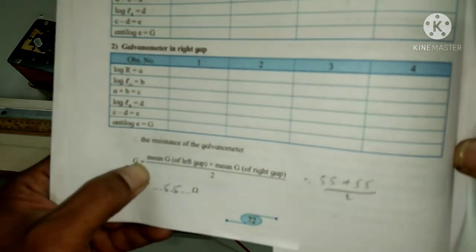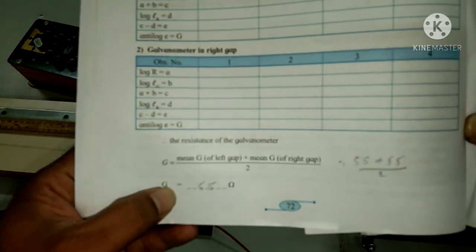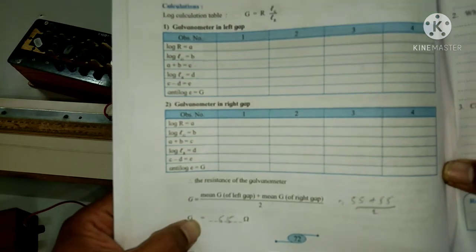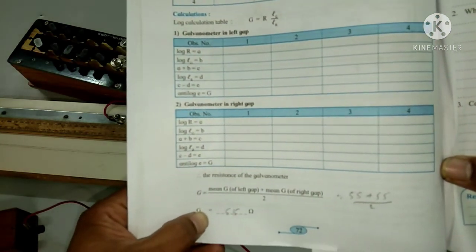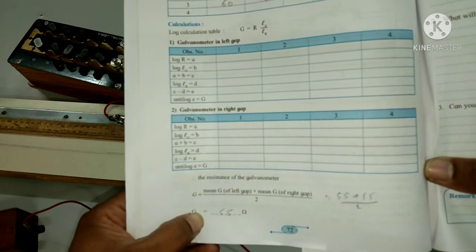So what do we get there? 55 plus 55 upon 2. So simply the value of capital G is 55 ohm. Right? So in this way we determine the resistance of a galvanometer by Kelvin's method.